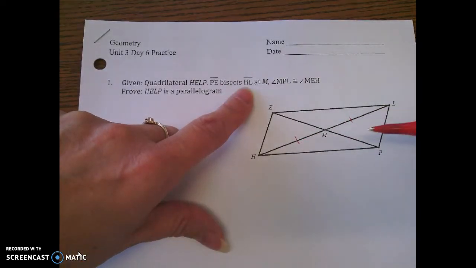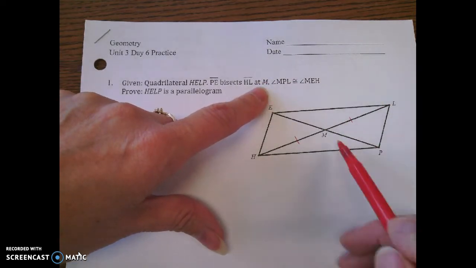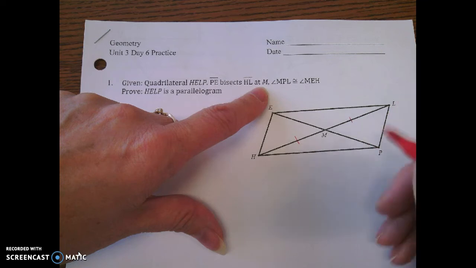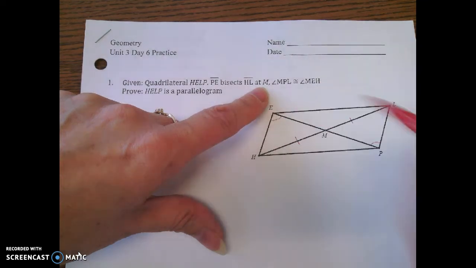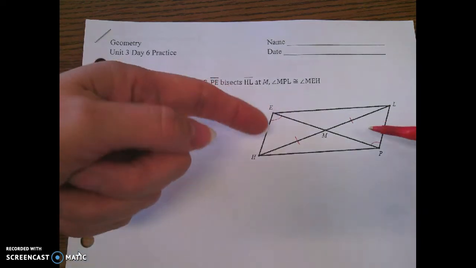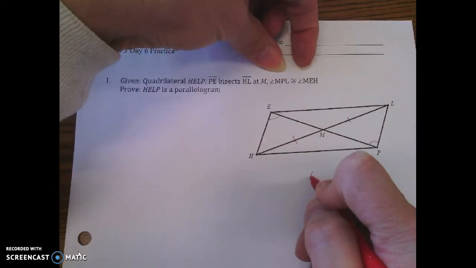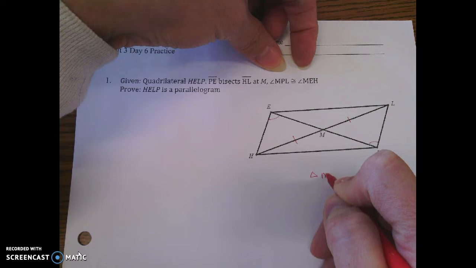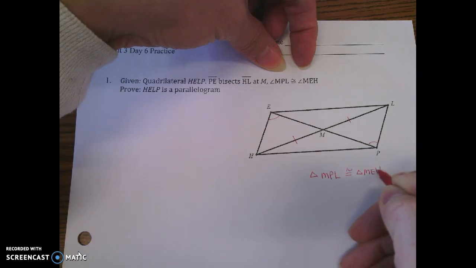Now that given does not help us yet, because I still don't know which sets of triangles I'm going to need to be congruent. So I'm going to look at the next given. Angle MPL is going to be congruent to angle MEH. Now it should be very clear which 2 triangles we need to get congruent. So we're going to have to get these 2 triangles congruent. I am going to use this as my correspondence. So I'm going to try to get triangle MPL congruent to triangle MEH.